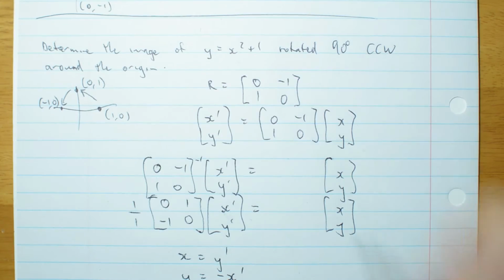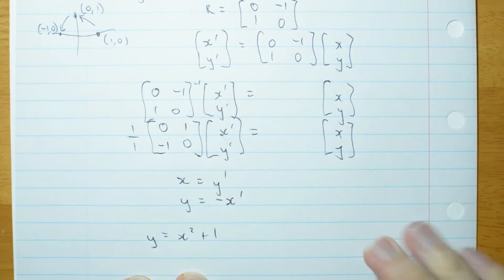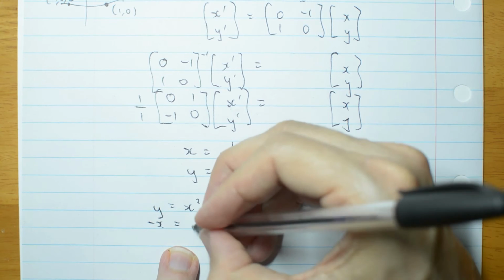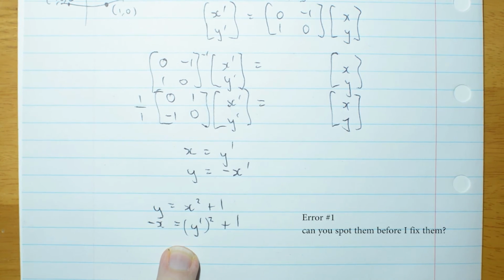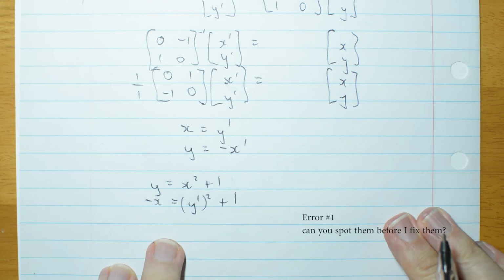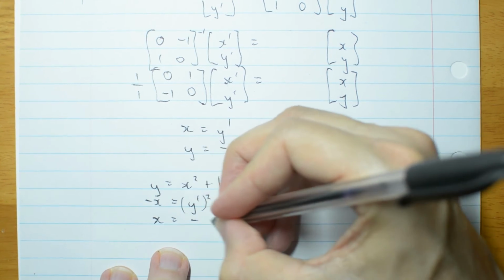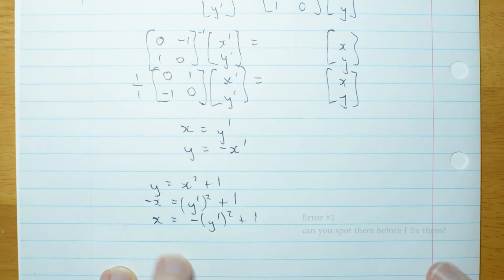So then we're going to substitute back into this equation. y equals x squared plus 1, and I'm going to put in negative x' equals y' squared plus 1. I don't usually like a negative here. Let's put x' equals negative y' squared plus 1.